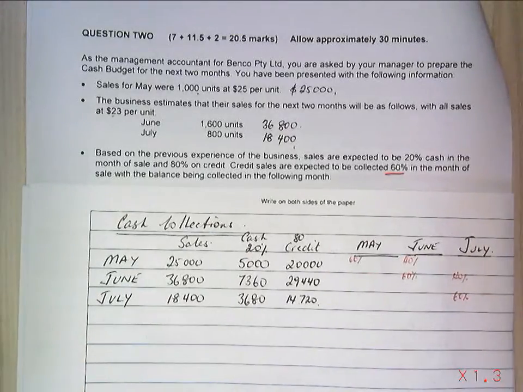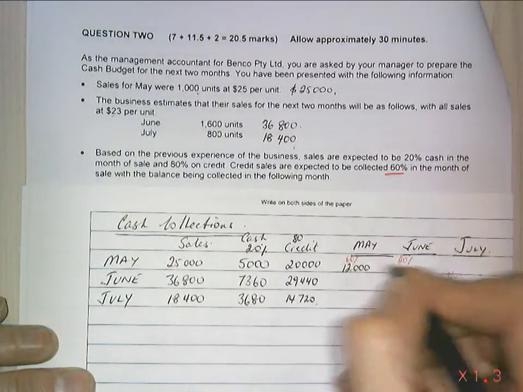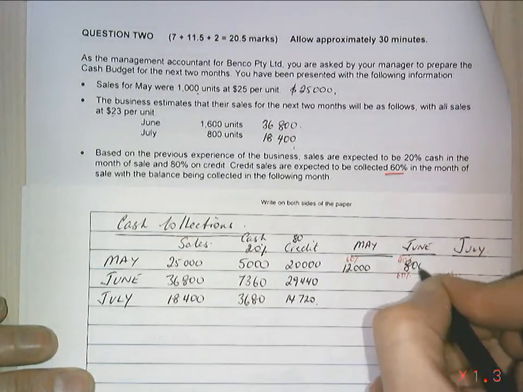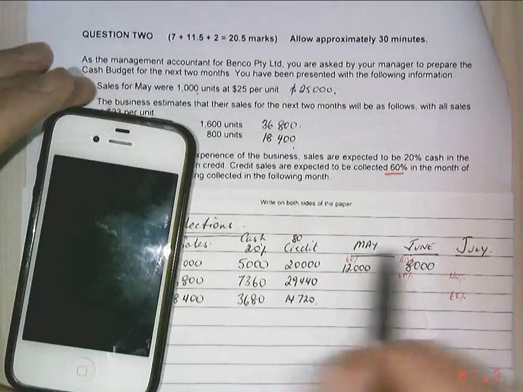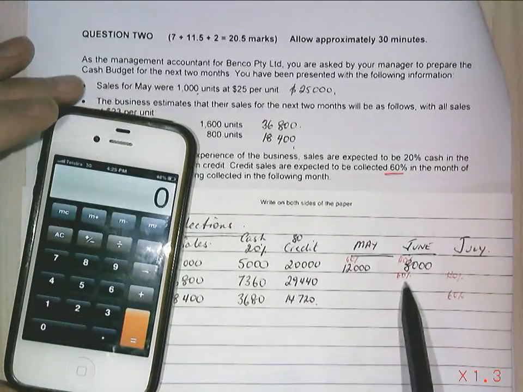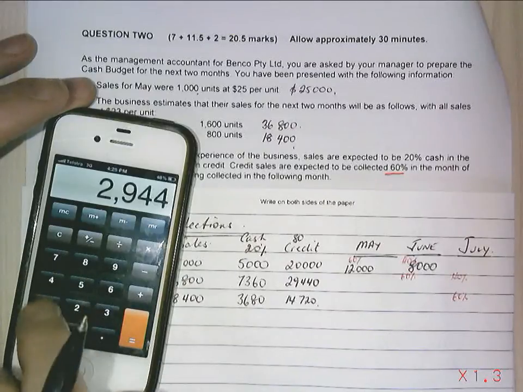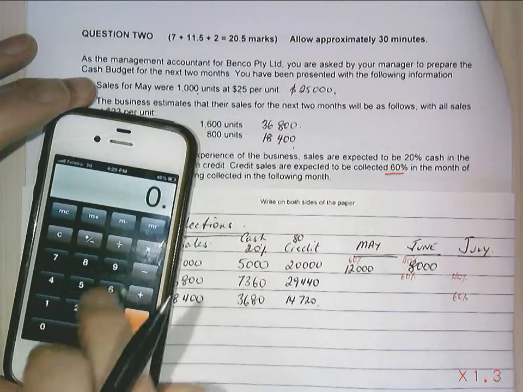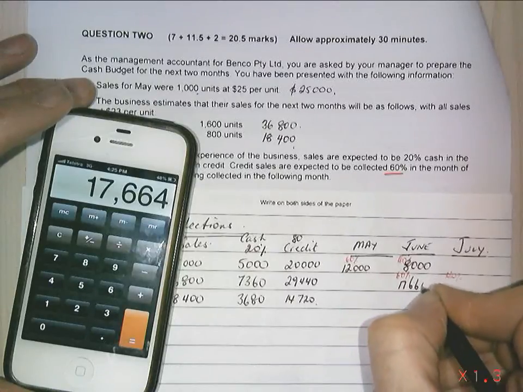So 60% of 20,000 is 12,000, which leaves me with 8,000. 60% of 29,440 equals 17,664.